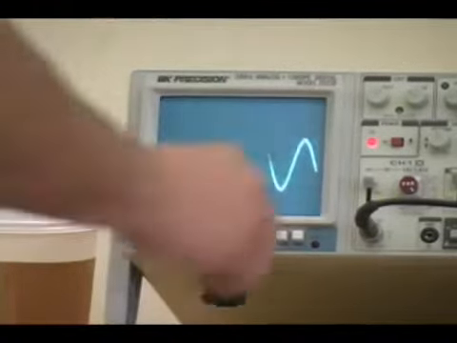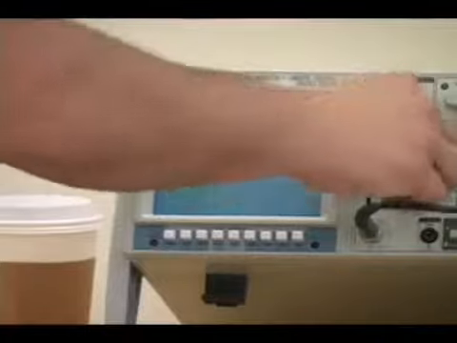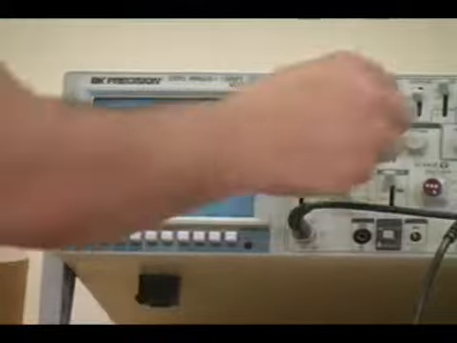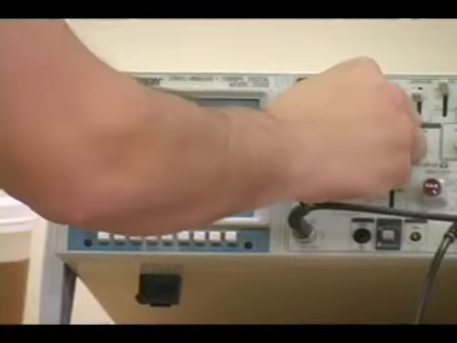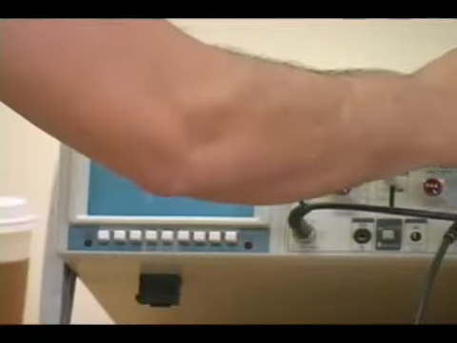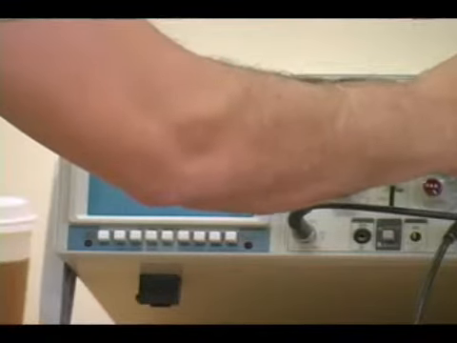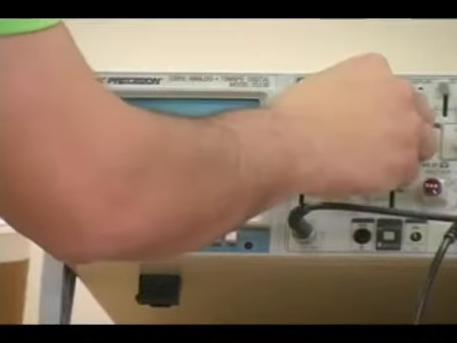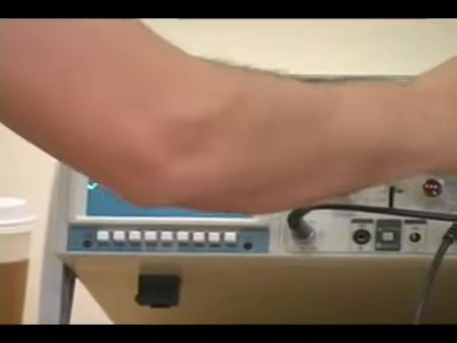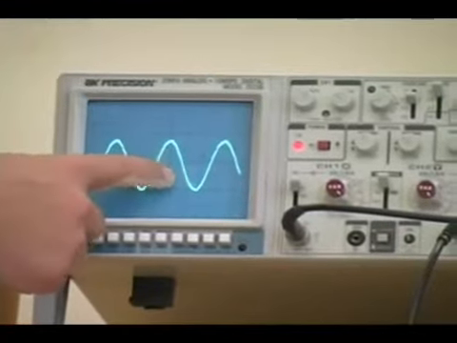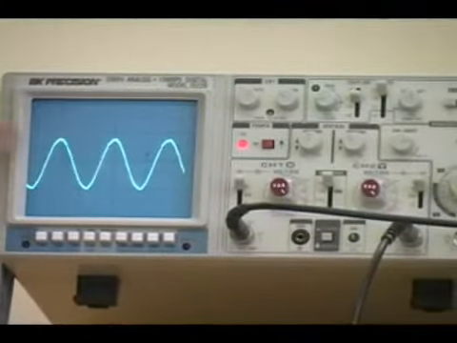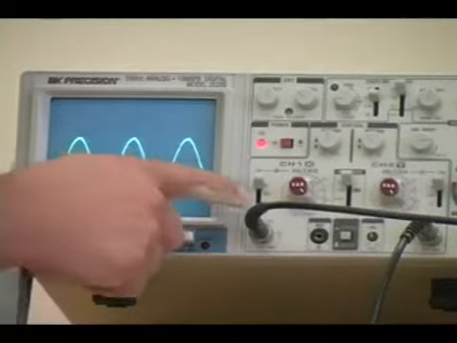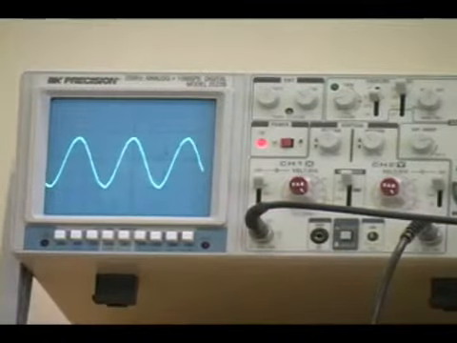So if I measure the amplitude from bottom to top, 3.5 divisions or 3.4 divisions, 3.4 times 5 volts per division.